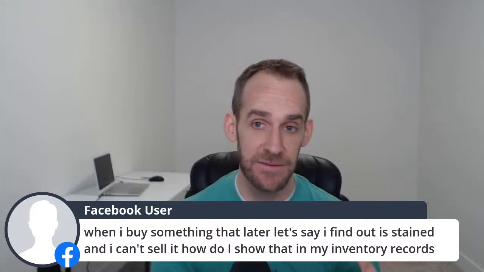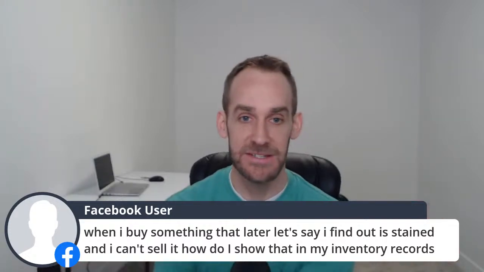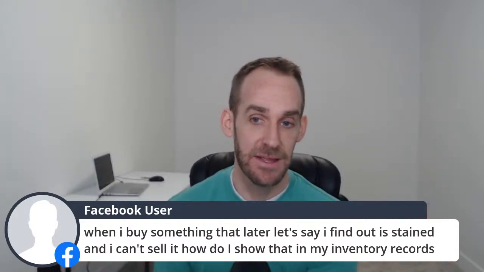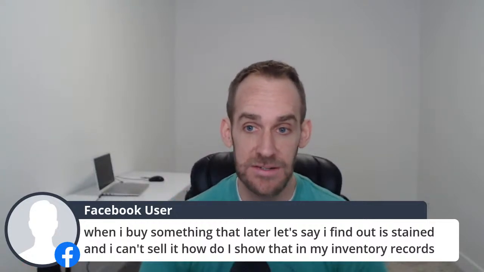And when you reduce your ending inventory, when you use the formula, beginning inventory plus your purchases minus your ending inventory, that's automatically going to jack up your cost of goods sold, which is where you're taking that deduction.